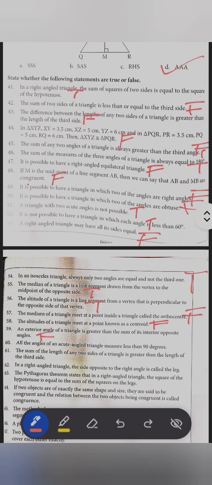All the angles of an acute angle triangle measure less than 90 degrees. Yes, acute angle triangle means all the measurements are less than 90 degrees. Yes, that is correct. True. The sum of the lengths of any two sides of a triangle is greater than the length of the third side. Yes, that is true.